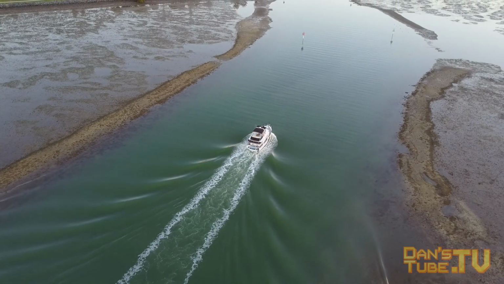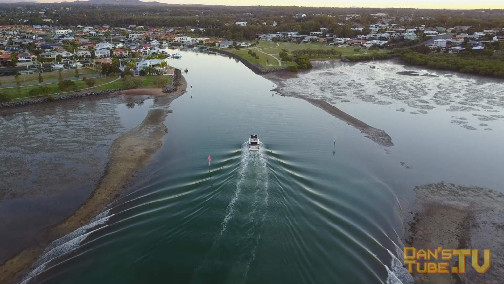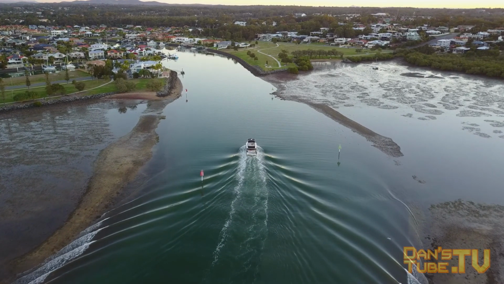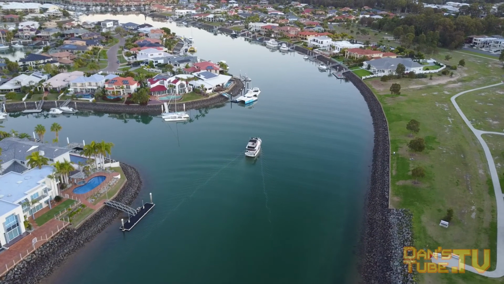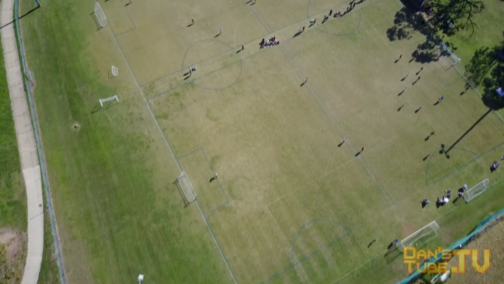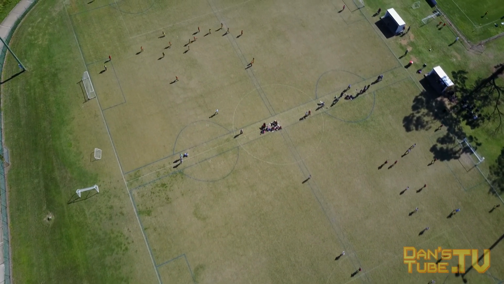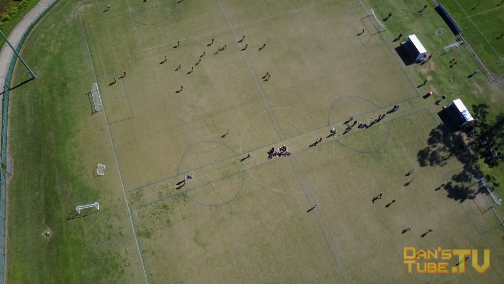That's super impressive. You then have the profile mode, so it keeps a side view profile of the subject as it moves. This mode looks really awesome and works really well as well. And you also have the option to pan around the subject with the little toggle down the bottom when you do enable these modes.